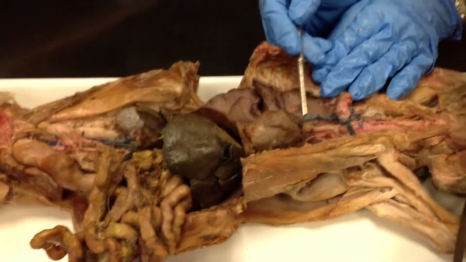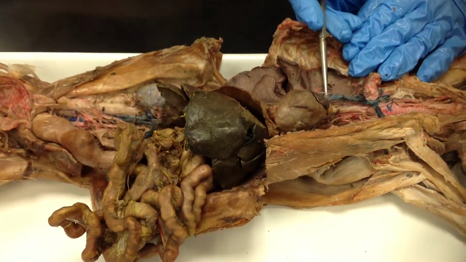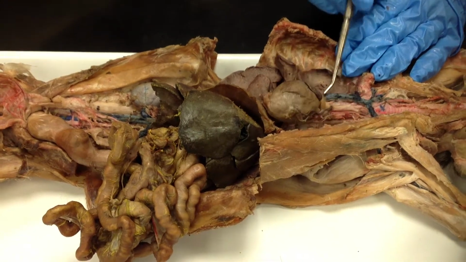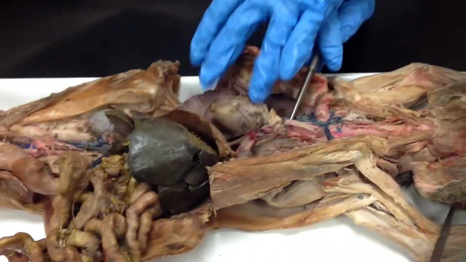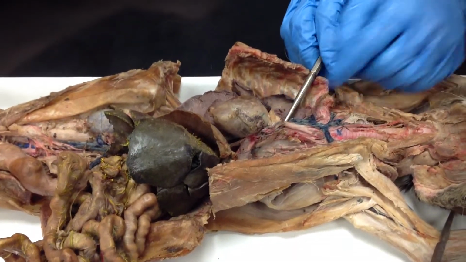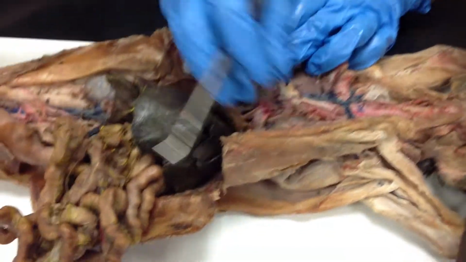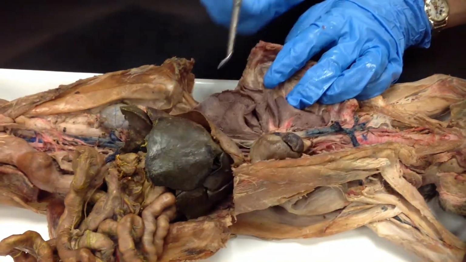But again, clearly we know the big ones, right? That's the vena cava. And then, of course, this coming off the heart up here, that's the aorta coming off there. All right. So let's start with our vena cava.